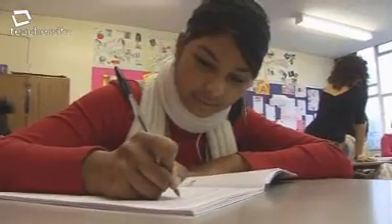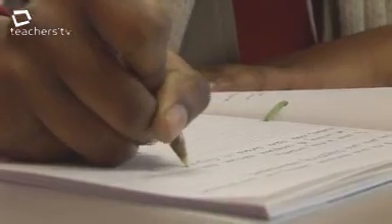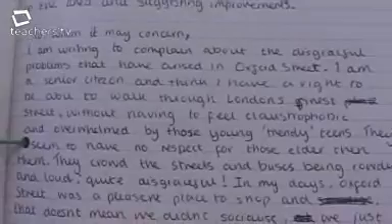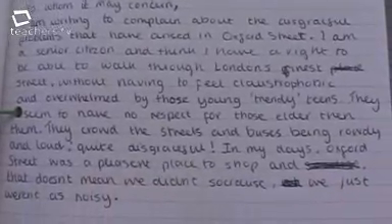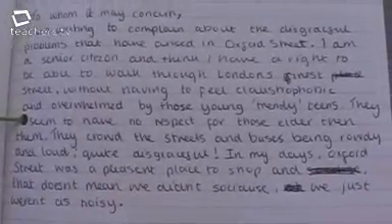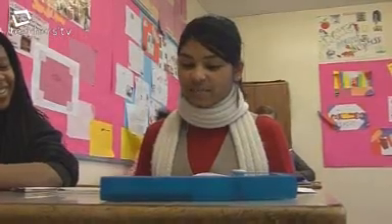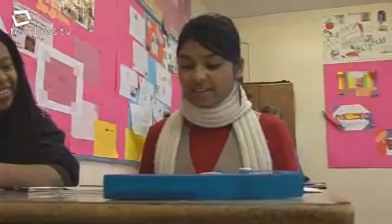I'm a senior citizen and I think I have the right to be able to walk through London's finest street without having to feel claustrophobic and overwhelmed by those young, trendy kids. They seem to have no respect for those older than them. They crowd the streets and buses being rowdy and loud, quite disgraceful. In my days, Oxford Street was a pleasant place to shop, and that doesn't mean we didn't socialise, we just weren't as noisy.